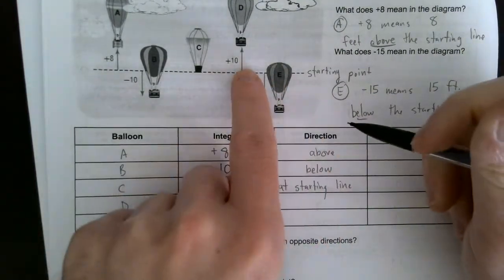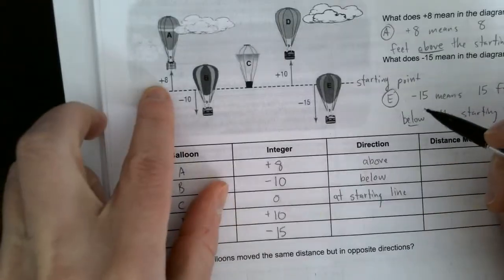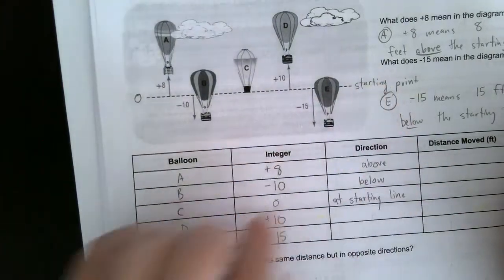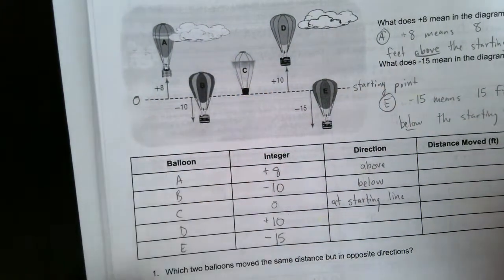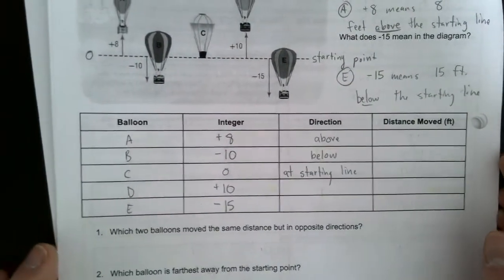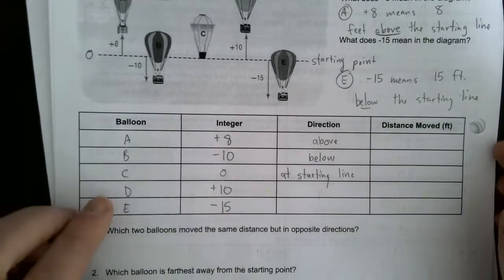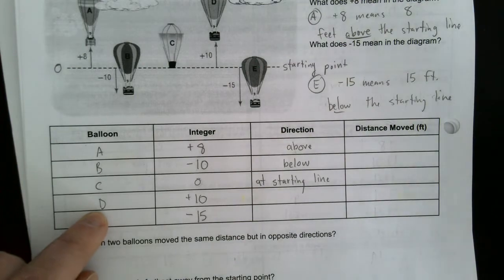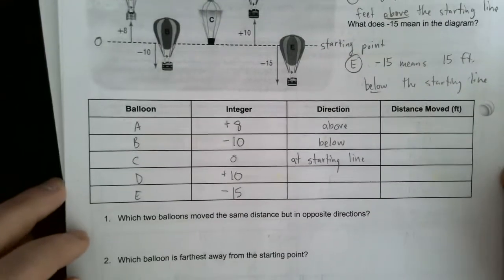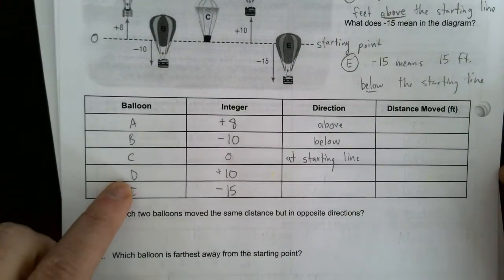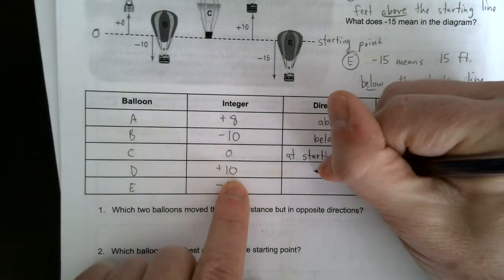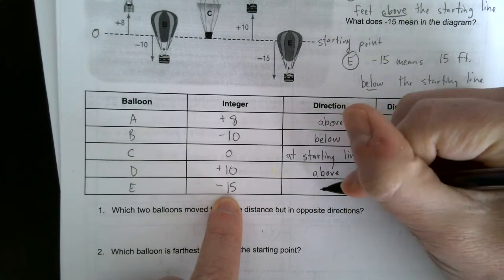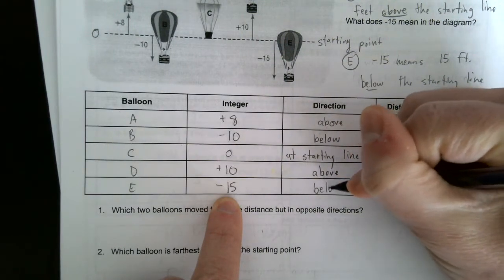So you can see here, positive 10, negative 10, positive 8, right here would be 0. If the balloon's on that line, C, it didn't really move anywhere, or if it did move, it just came right back down to the starting line. Poor balloon C. Unless that was the task. Maybe the task is do your best to stay on the starting line. So D is positive 10, that would be above. E is negative 15, which would be below.